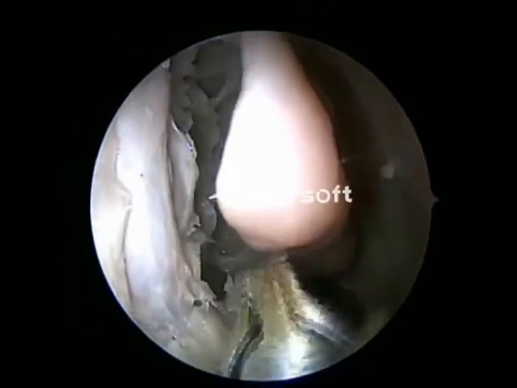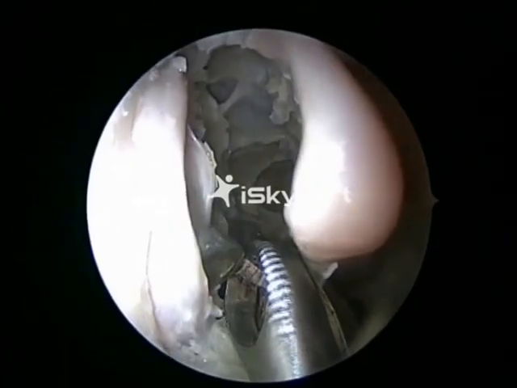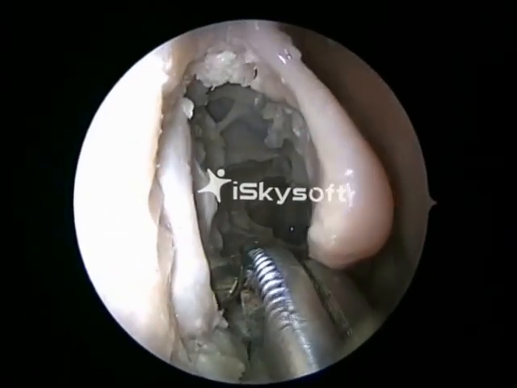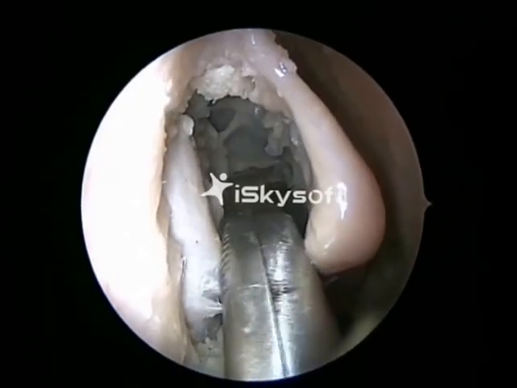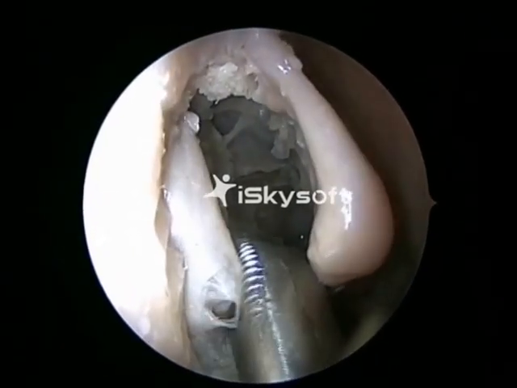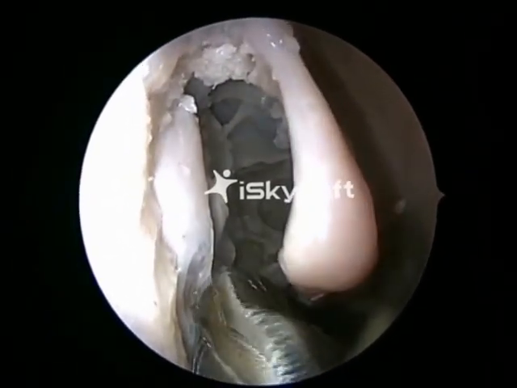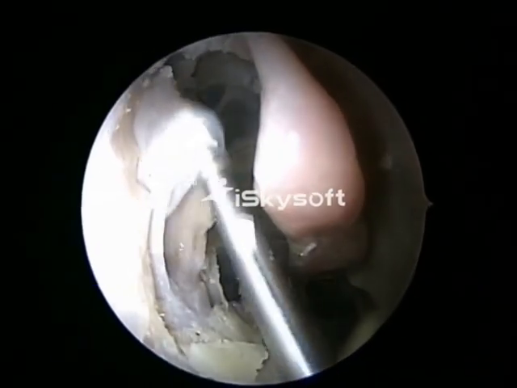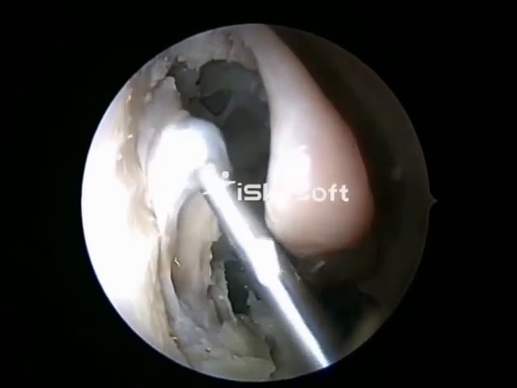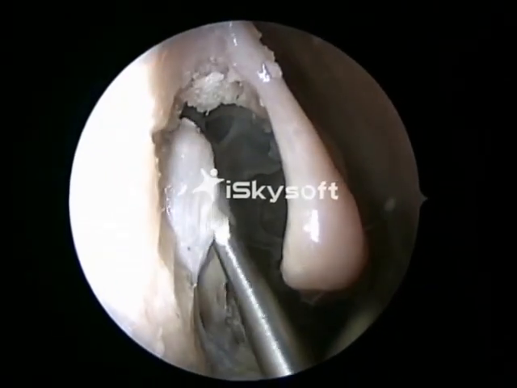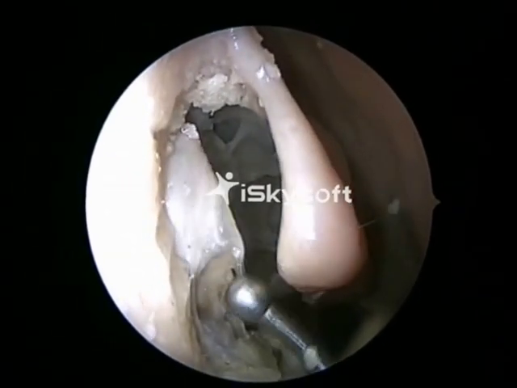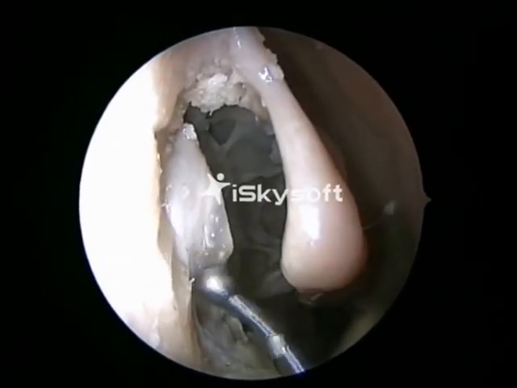That's a vertical incision being given. And then we use a backbiting forceps and we punch the inferior portion of the lacrimal sac. We then use a ball probe to enter into the sac. You can see the ball probe entering the sac very nicely.